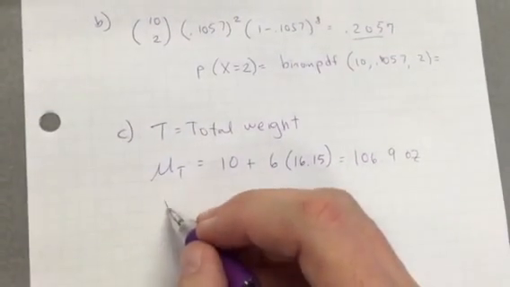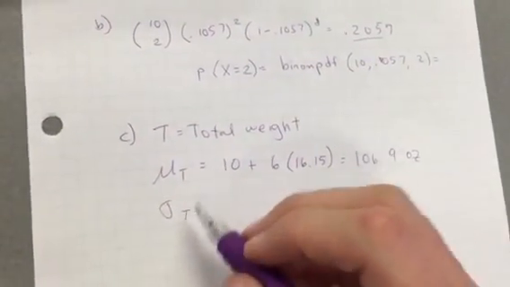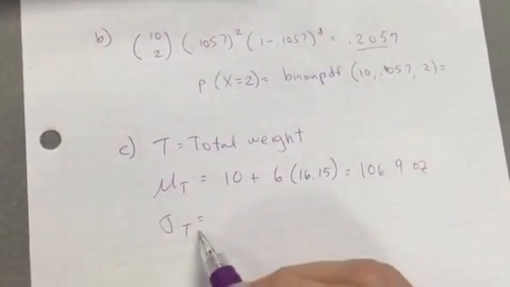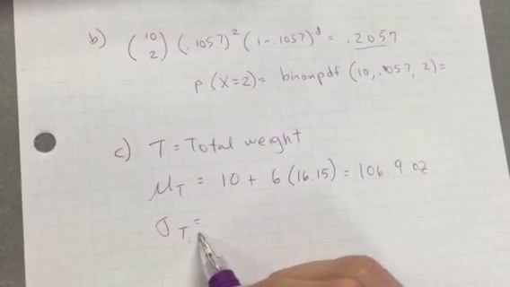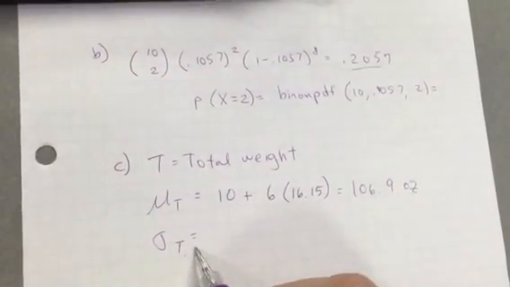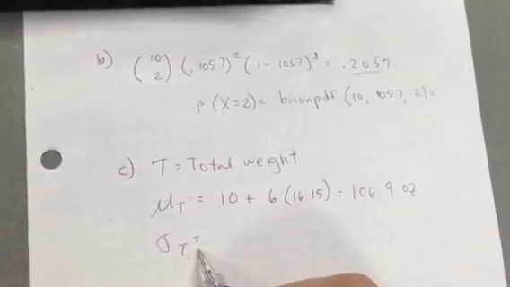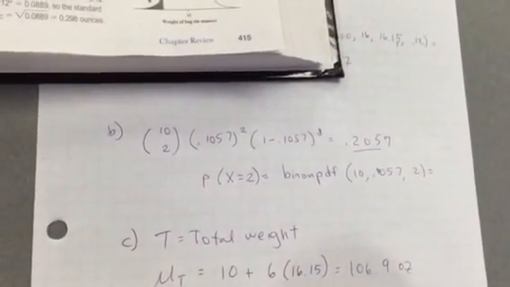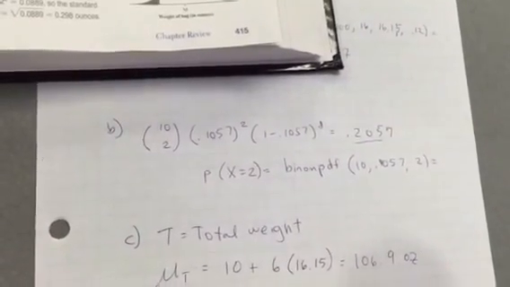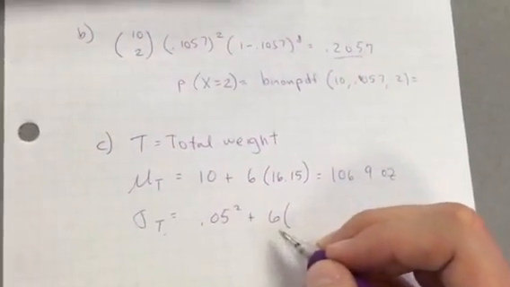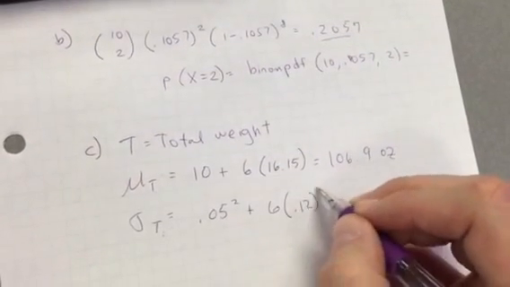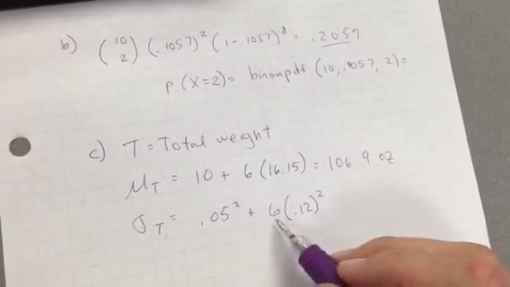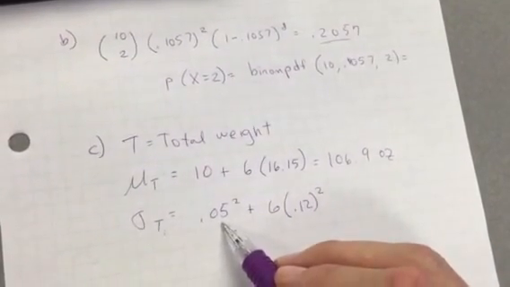Standard deviation of this box of chips. I cannot just take the standard deviations of the individual components and add them together to calculate standard deviation. I have got to find the variance. How do I find the variance? I square the standard deviations. So the standard deviation of the box is 0.05 ounces. So I square that. And then I'm going to add to that, there are 6 bags of chips. The standard deviation is 0.12. So I'm going to square that number and multiply it times the 6 bags. This is the variance of 1 bag. There are 6 bags. This is the variance of the box.